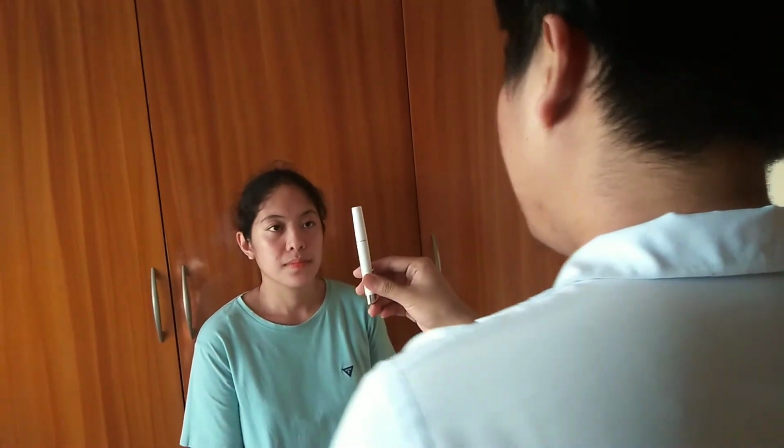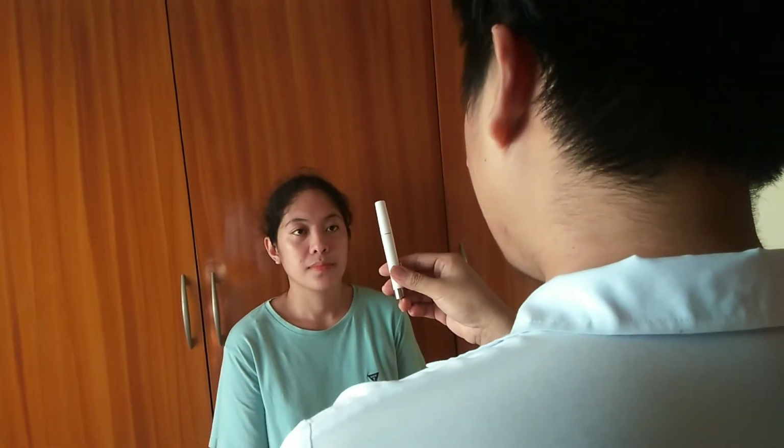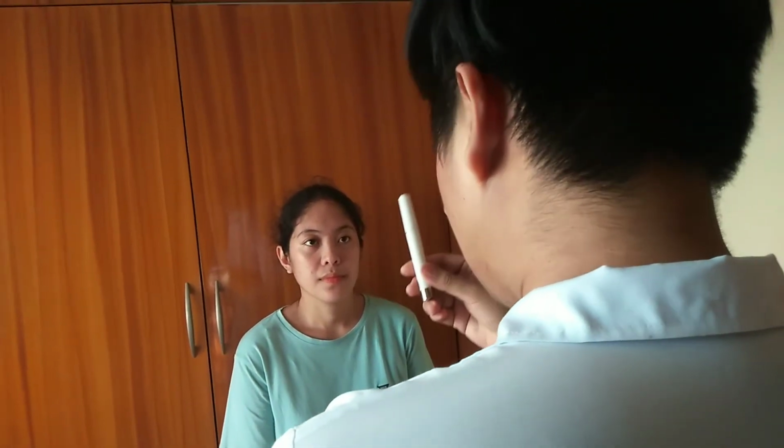Next, accommodation. We're going to ask the client to stare at the object. So I have an object here. The object is placed 3 to 4 feet away from our client. We're going to move the object towards the client's nose. The pupil must be convergent and straight as we move the object towards the client's nose, and the pupil is uniform. So ma'am, please stare at the object. I am going to move it towards your nose.